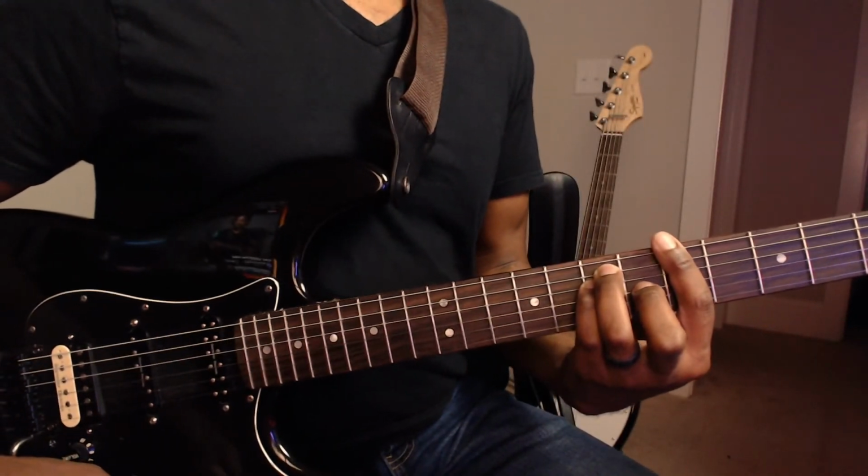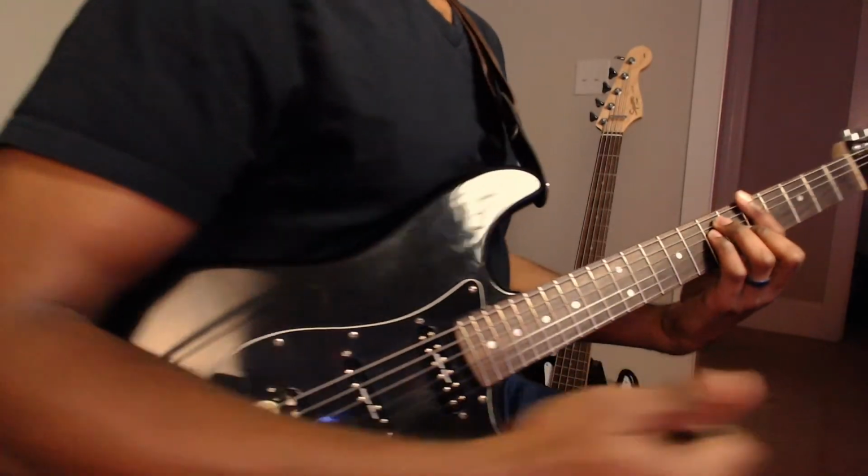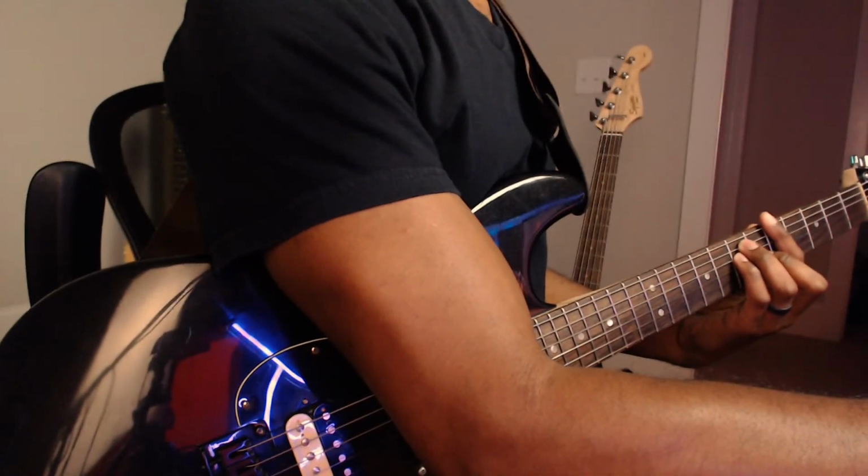Right here, okay? So just keep that shape in mind. All right, so another shape is still a major chord shape, but it's coming from what I just showed you, which came from the E string. I'm going to show you one that comes from the A string.